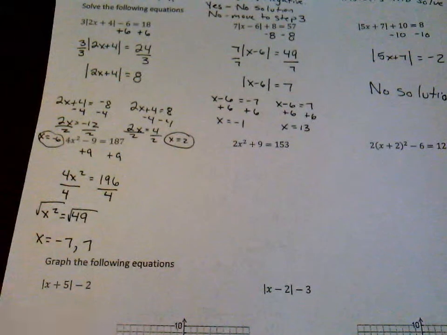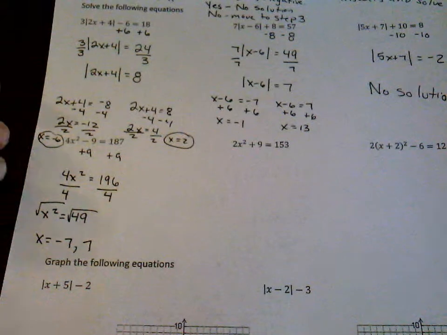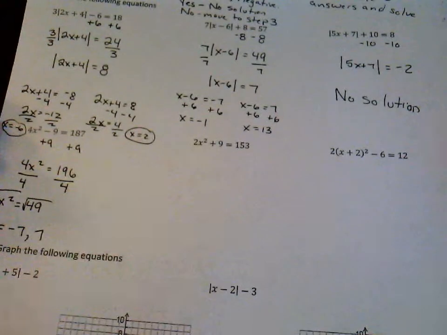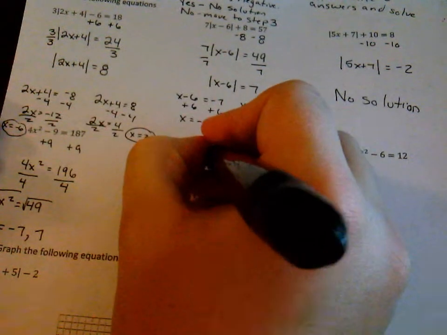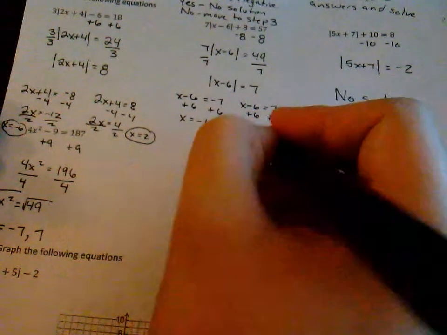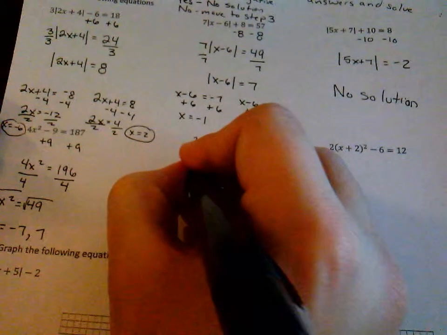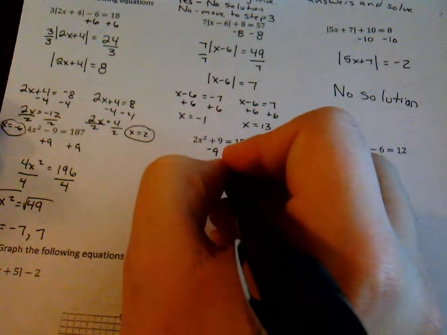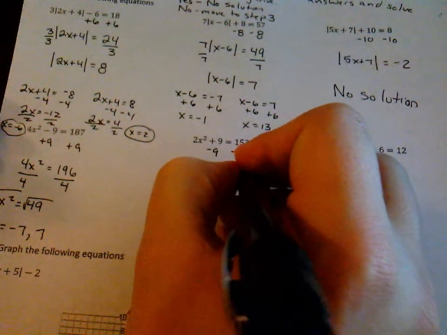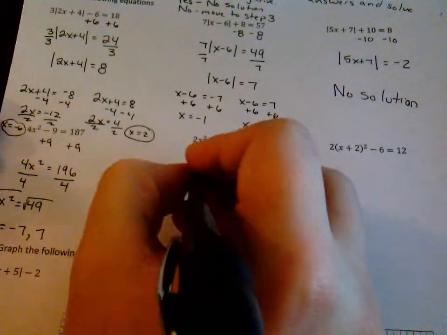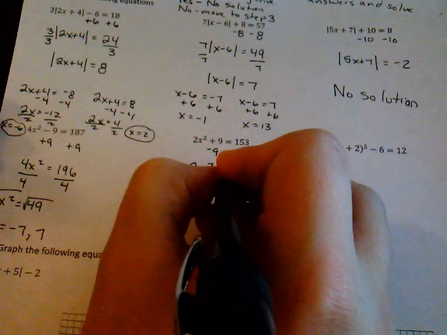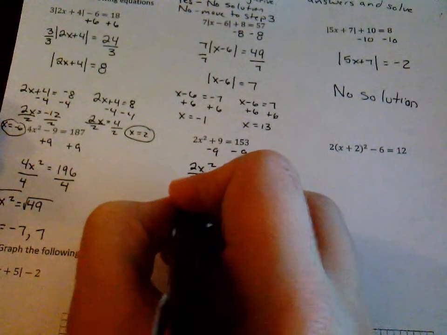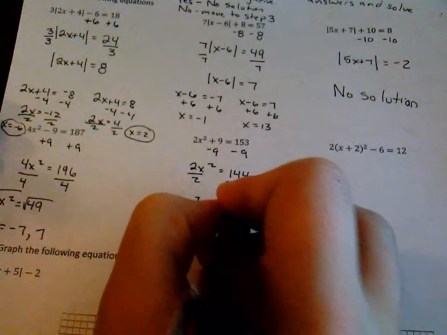When we get down to this last one, we will have to actually employ step 3 more. So this next one, we're going to subtract 9. We're going to subtract 9. This is 2x squared equals 144. You're going to divide by 2. You're going to divide by 2. You get x squared equals 72.